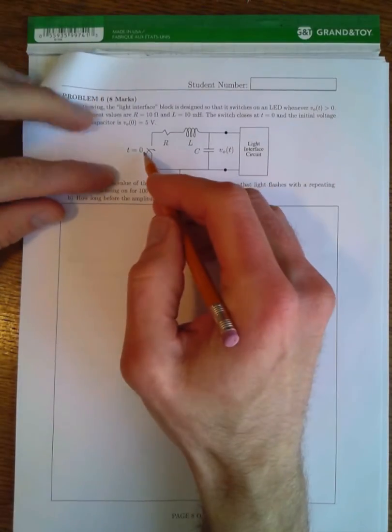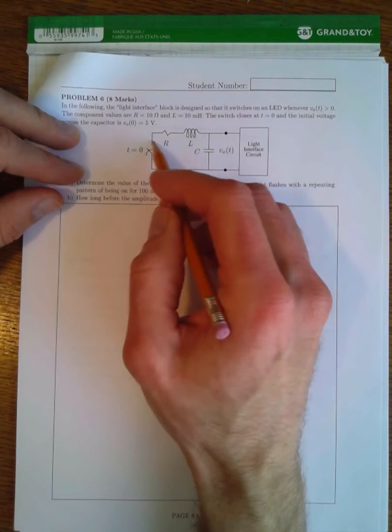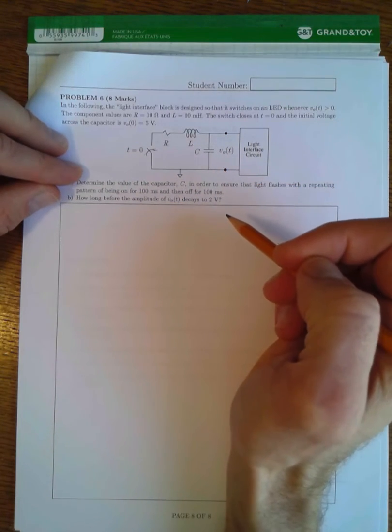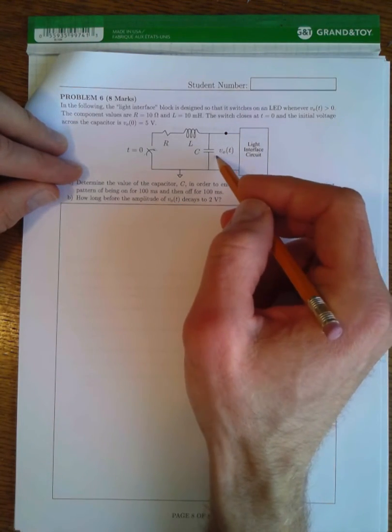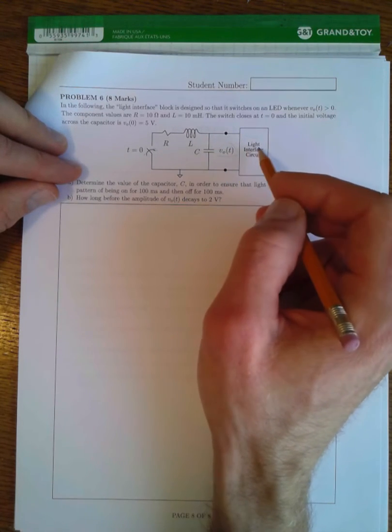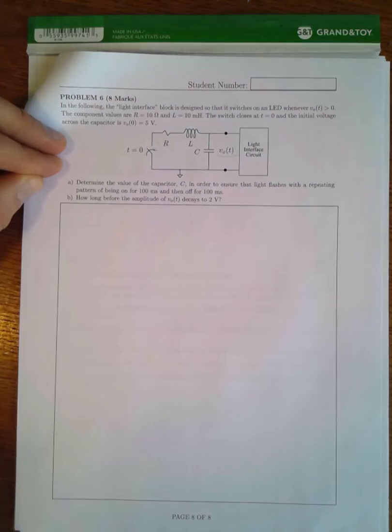So when we close this switch, we initiate the source-free response of this series RLC circuit. We have the voltage across the capacitor, just like we did in the lecture notes. And when the voltage is positive, the light turns on, and when the voltage is negative, the light turns off.